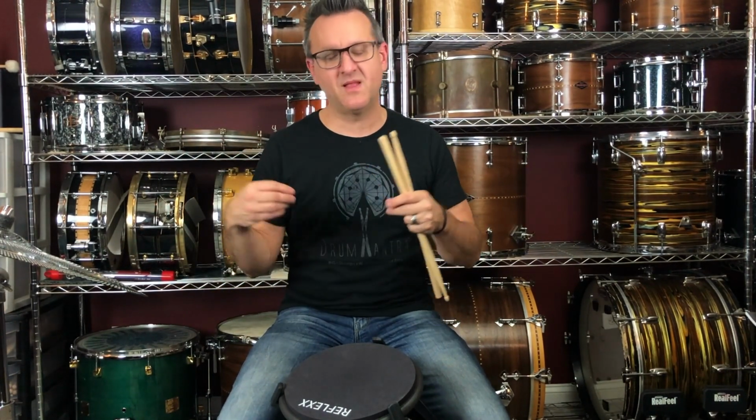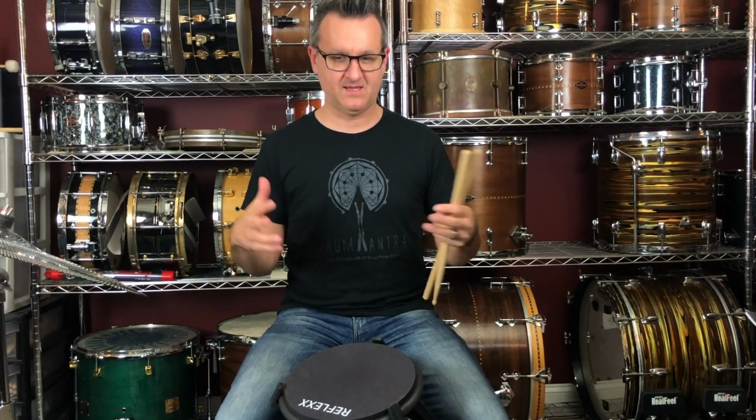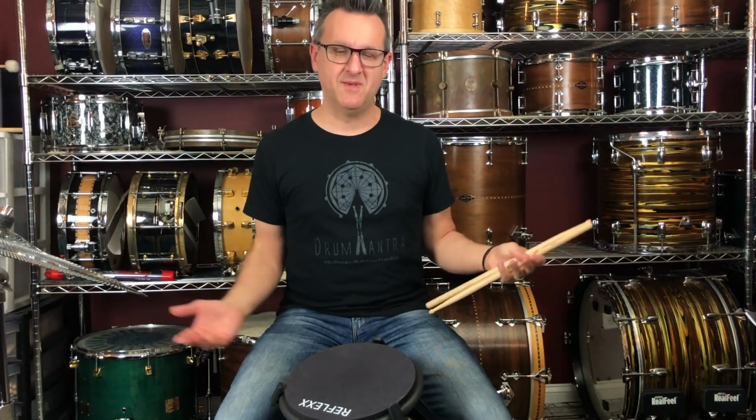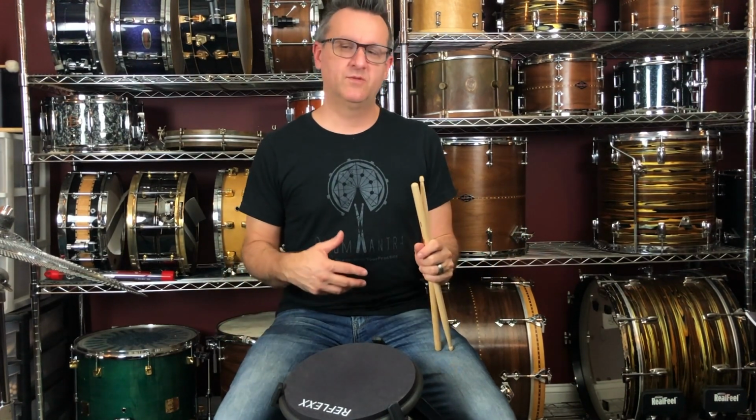But I think there's a lot bigger challenge in slow because there's a lot more space. There's a lot more time to think. And when you start to think, you start to lose track. So we want to do this at a nice medium tempo for a nice long extended amount of time.